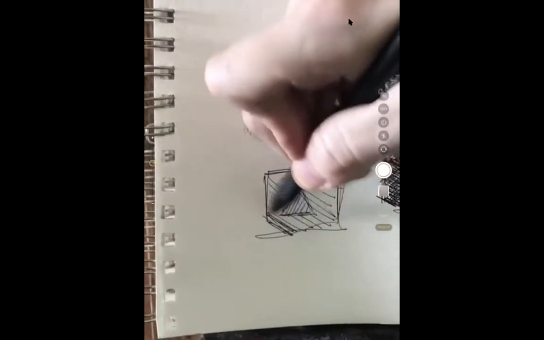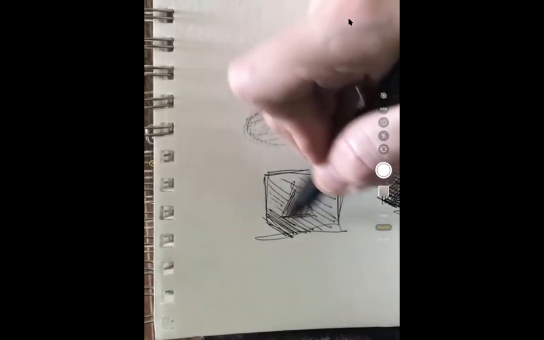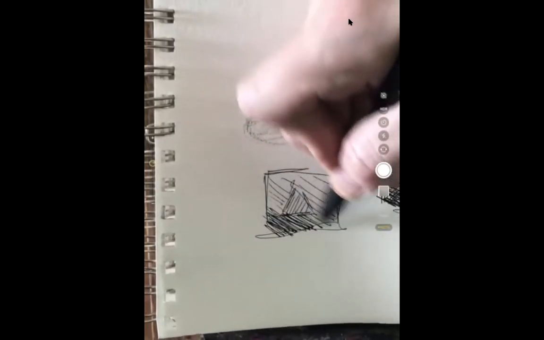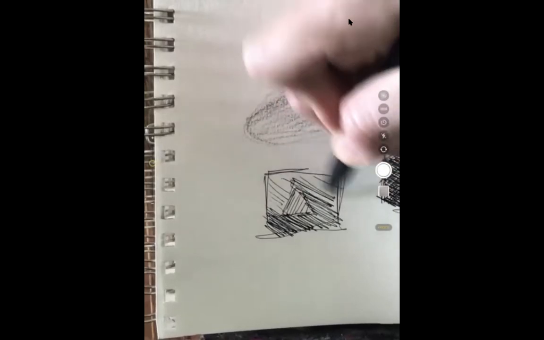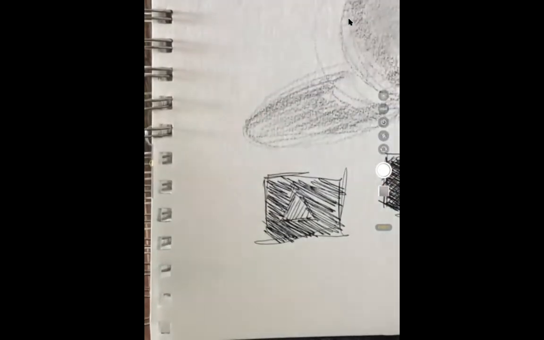But if I put a darker value back there, now the triangle looks lighter than the background. You see, so all value is relative. So the values that are surrounding your forms help your forms to be read as the value you want them to be.